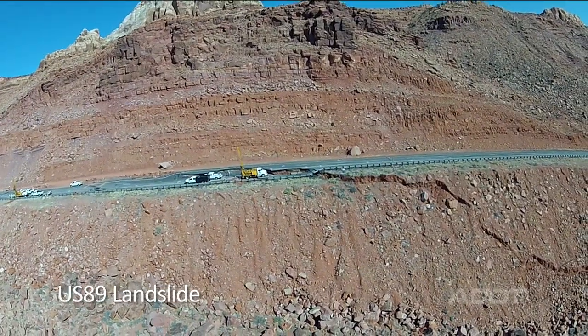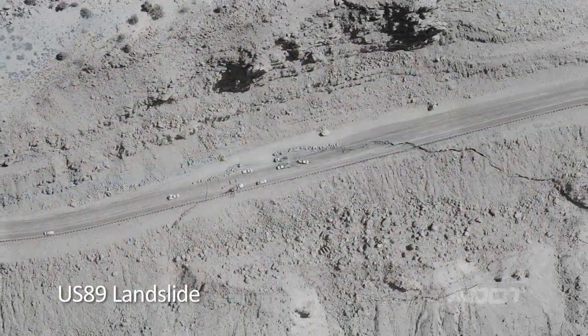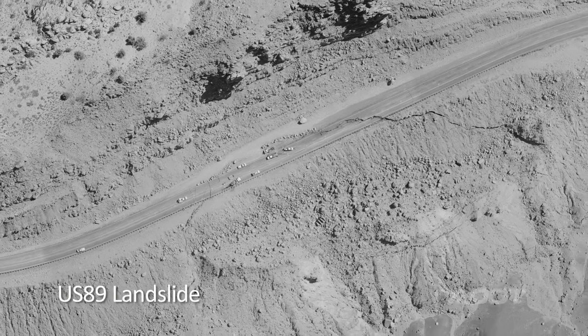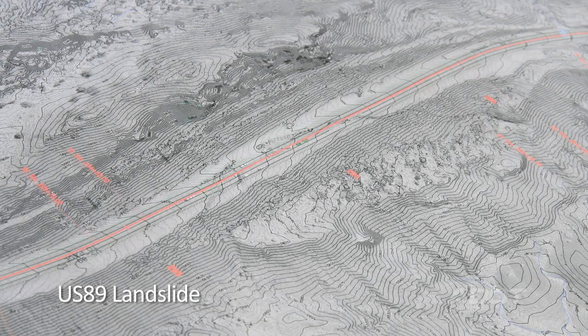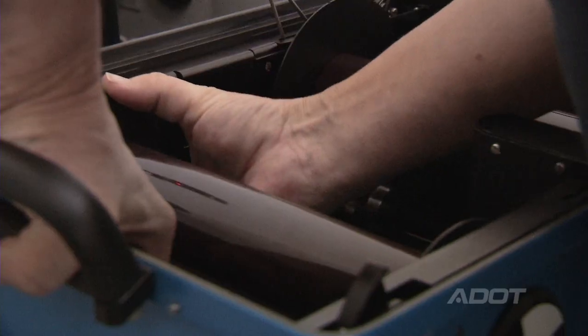In the case of US 89, it was very important to quickly be able to assess that landslide, and so mobilizing our own plane was very cost effective and helped get that data to our engineers quickly.